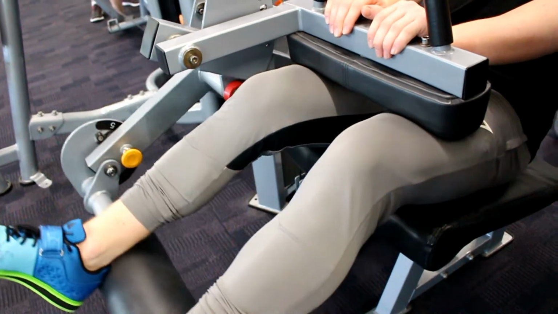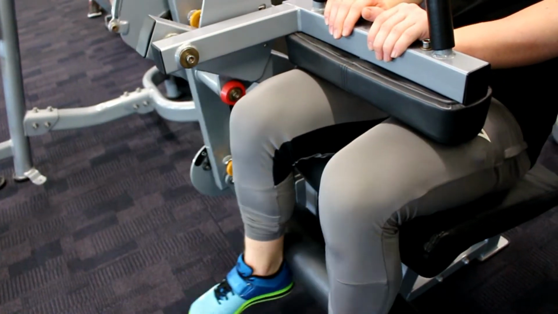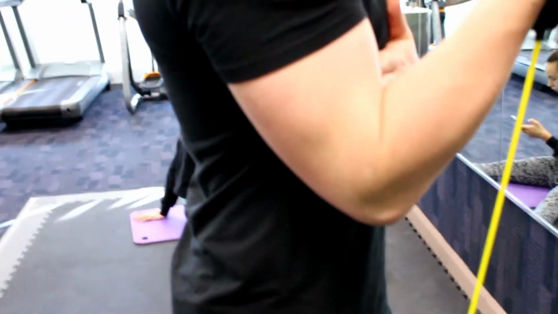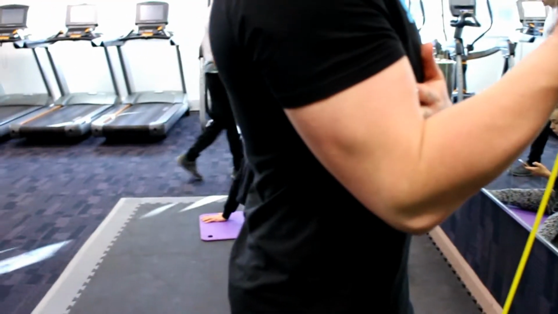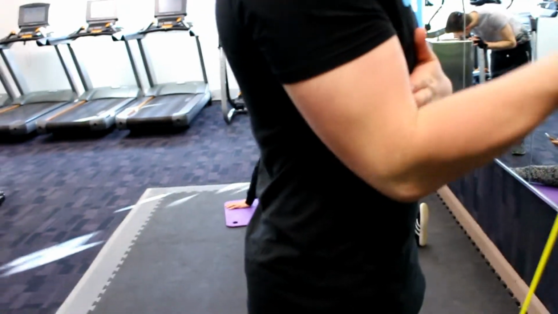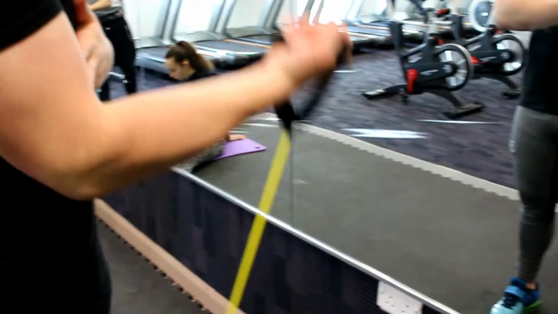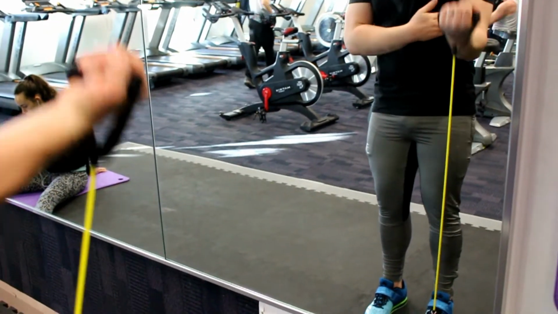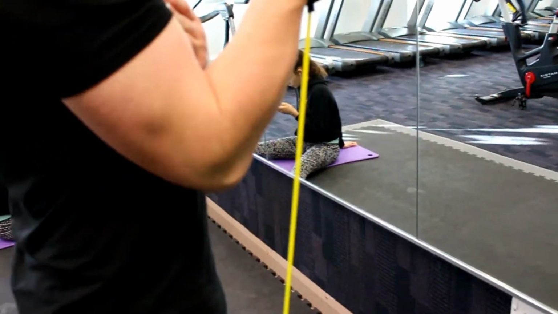So concentric is when your muscle shortens in order to contract, and it is sometimes known as the positive phase of the muscular contraction. Your bicep contracts in order to pull your forearm up, shortening the muscle. So that's pretty much concentric.